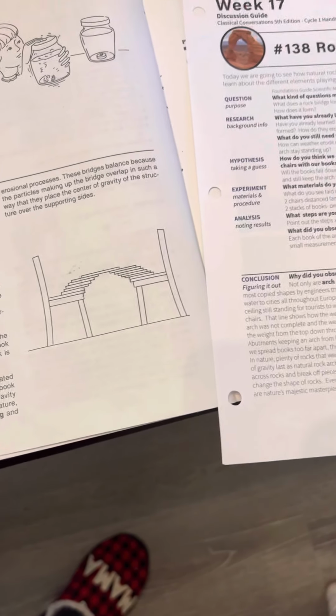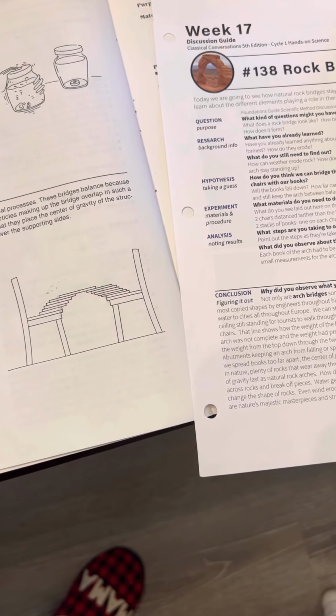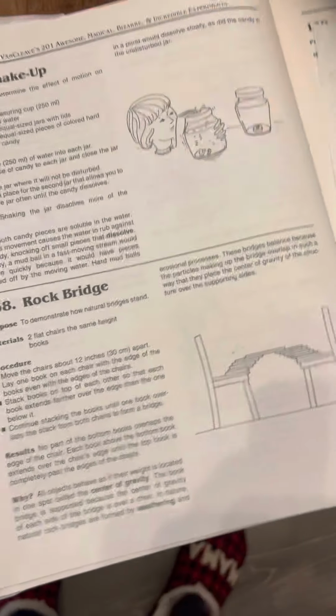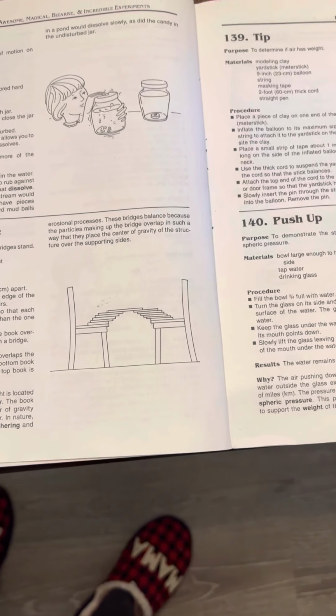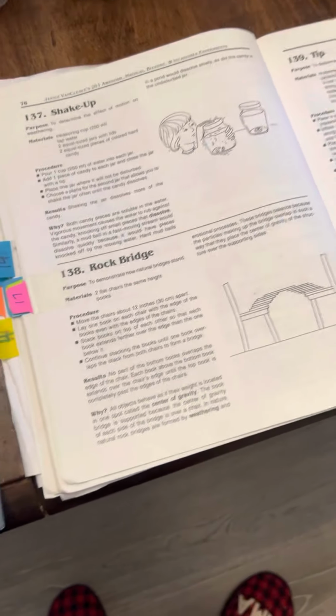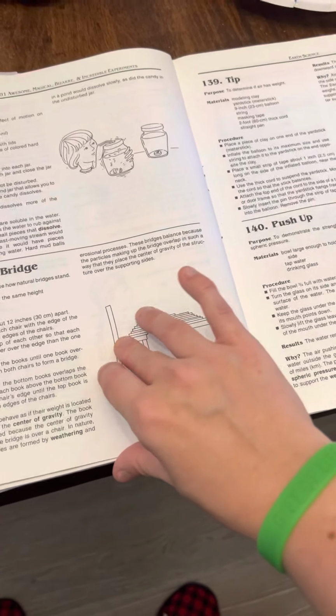But I believe, let me double check. I think we're doing one other experiment, week 17, or maybe this is the only one actually. Let me double check. I think this might be the only one we're doing that week. So yeah, if that's the only experiment we're doing on week 17, you're going to want to have some kind of extension for this because it's not going to take very long.